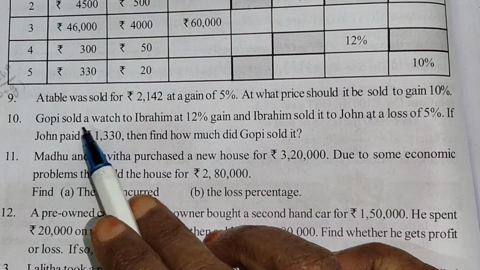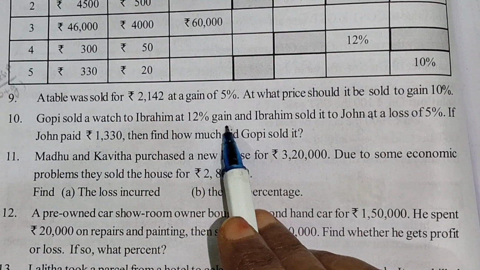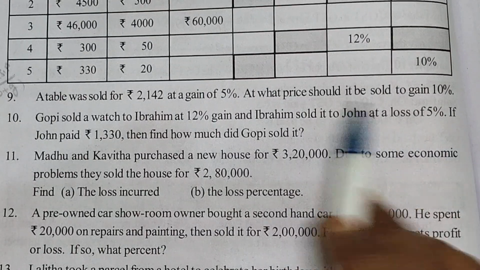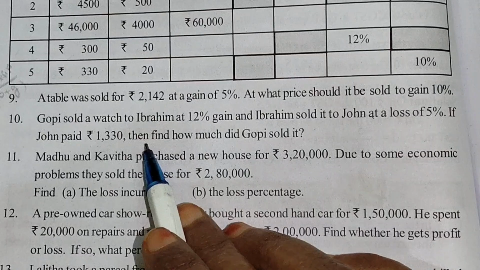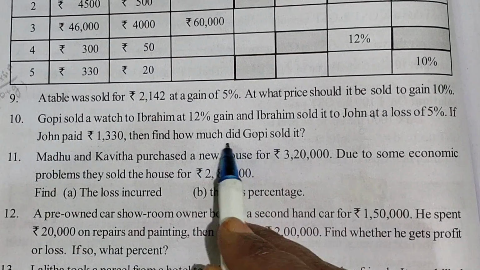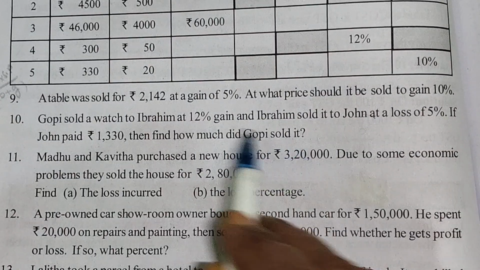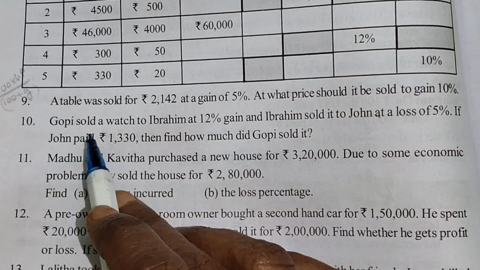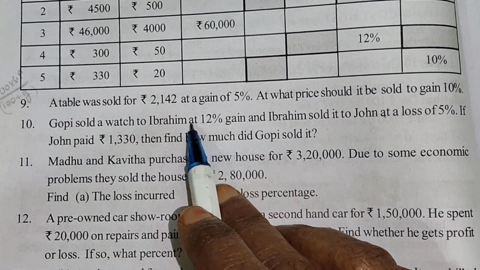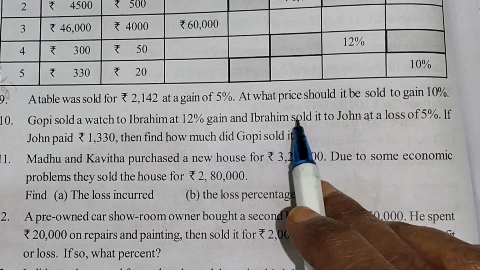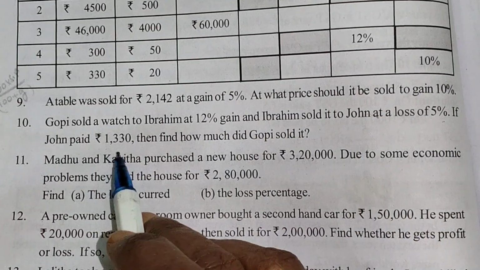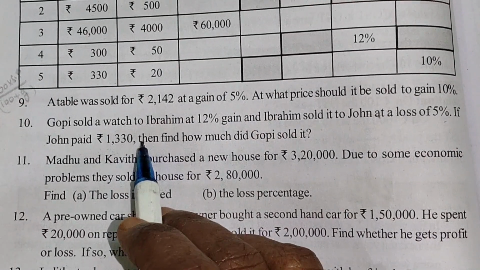Now 10th question. Gopi sold a watch to Ibrahim at 12% gain, and Ibrahim sold it to John at a loss of 5%. If John paid 1330 rupees, then find how much Gopi sold it for. So here it is asking for Gopi's selling price. First, Gopi sold the watch to Ibrahim at 12% gain. Next, Ibrahim sold it to John at 5% loss. John paid 1330 rupees. Now we find Gopi's selling price.